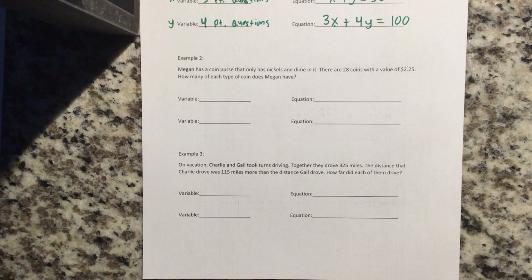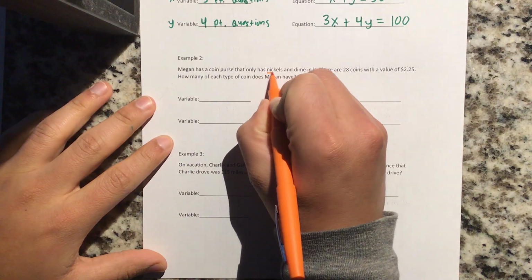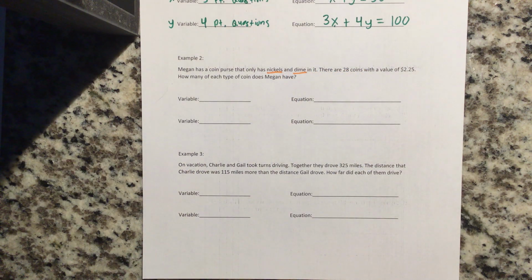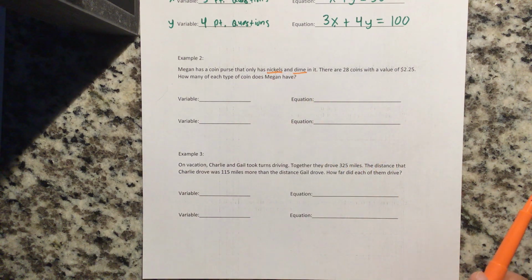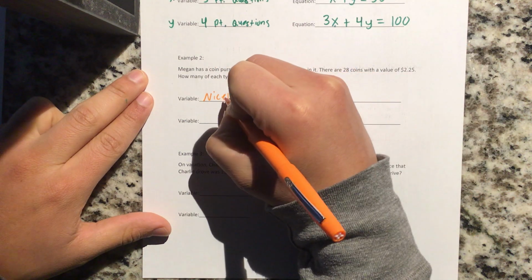Okay, so again, we're going to start by underlining our variables. This one should be a little easier to identify. Our two variables are nickels and dimes, okay? So you're going to see a lot of money examples, a lot of nickels, dimes, quarters, not too many pennies, but usually the type of coin is going to be the variable. So we can go ahead and fill those out already. So nickel, I spelled that wrong.